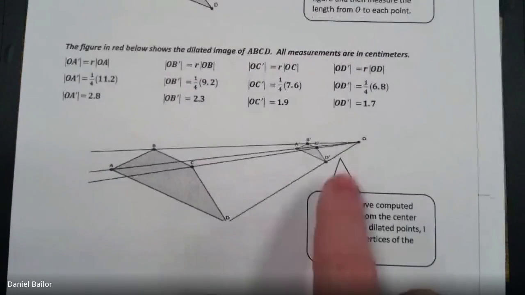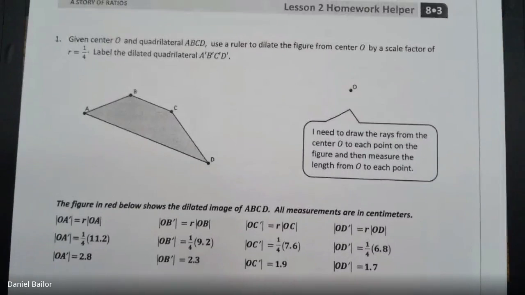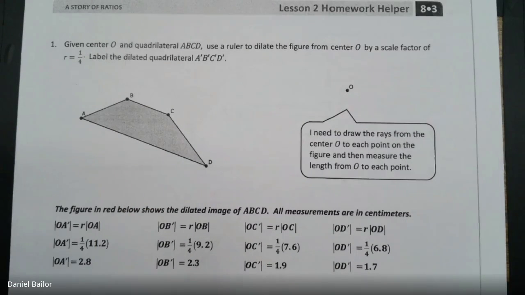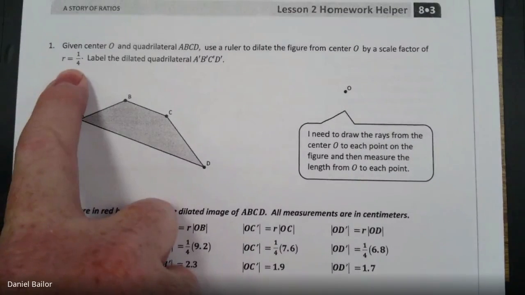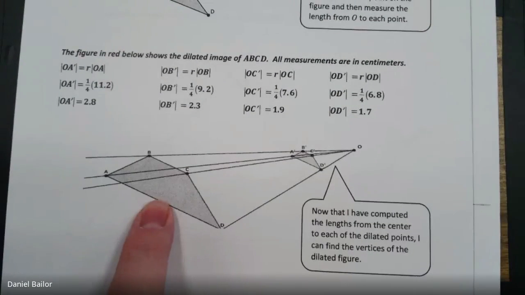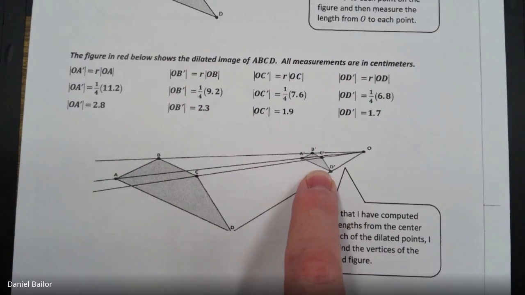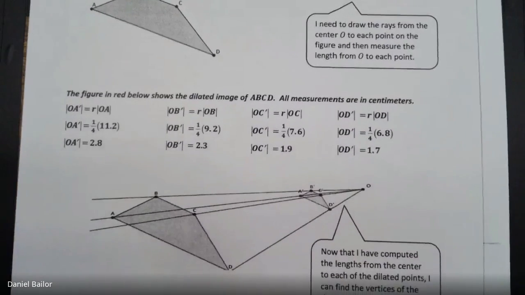They even show you a dilation, and this is actually a good one because for number 1 they dilated by r equals 1/4. Now we did dilations bigger than 1 where the shapes grew. This homework helper is a dilation with a scale factor less than 1. So they actually took the figure and shrank it down. If you want some guidance about how to shrink a figure, look at homework helper number 1. They show you how to shrink it.